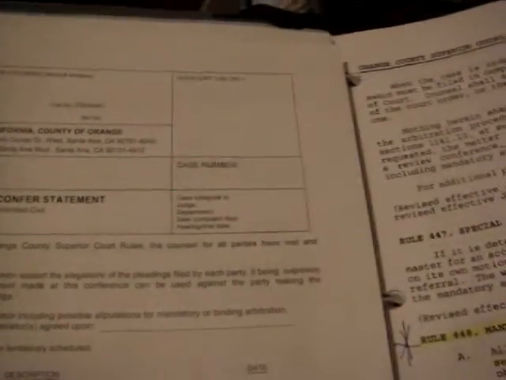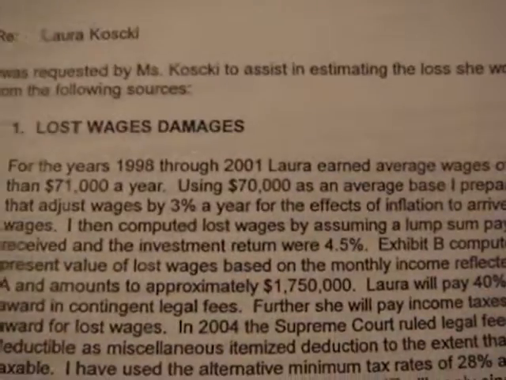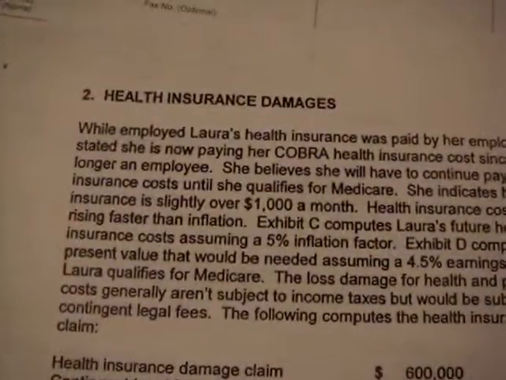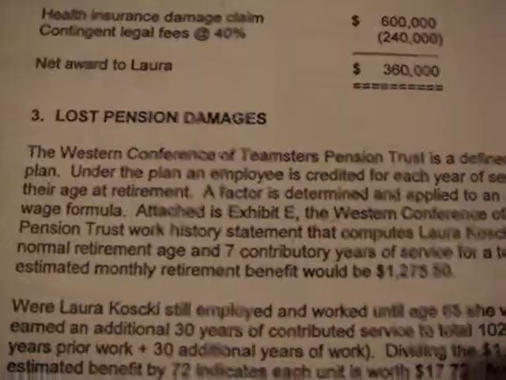So basically, you're trying to get this last form, Judgment 1. You're trying to win, and whatever the judge decides, then you have to fill out all of this. And basically, my accountant was really smart. And if you have an accountant, he went ahead and put lost wages for me and tallied it all up and showed what taxes are paid and all that. And he gives a great description on health insurance damages and lost pension.